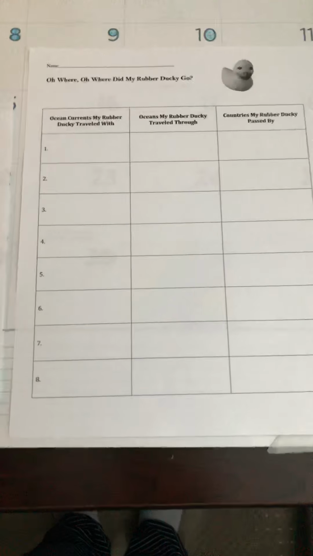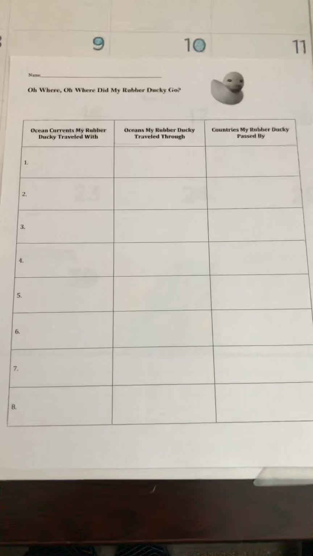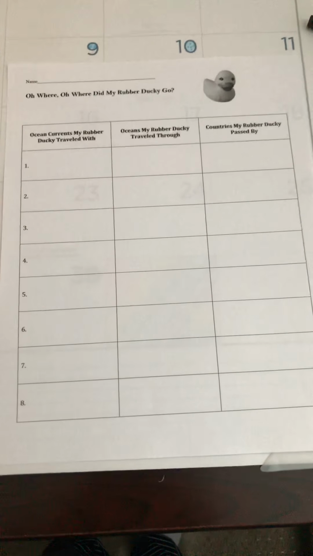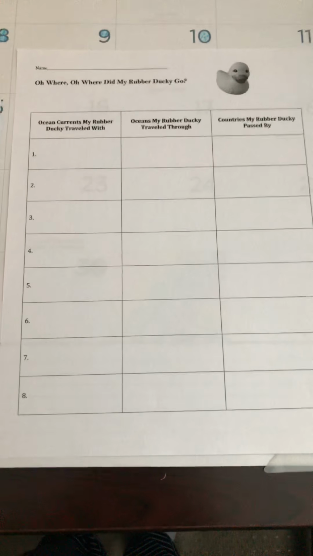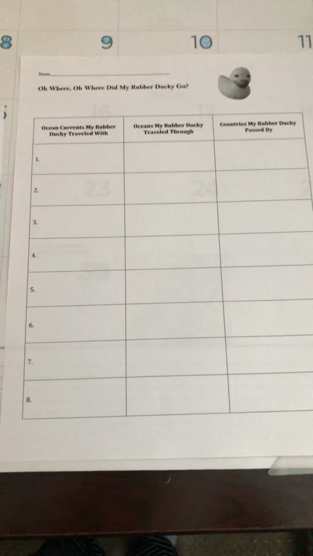So once you finish your ocean currents map, then you're going to complete the paper that looks like this. Okay, and you're going to start by filling in. There's three things that you're looking for. One of them is the ocean currents that your rubber ducky traveled with, the oceans that your rubber ducky traveled through, and the countries that your rubber ducky passed by. Don't forget, we're looking for countries, not continents.